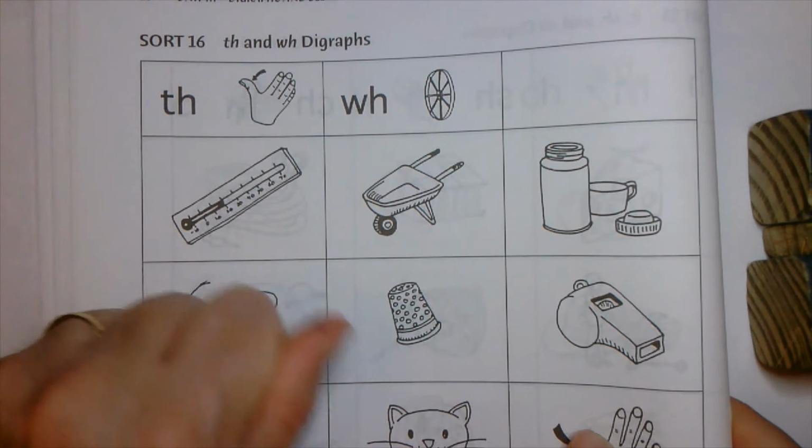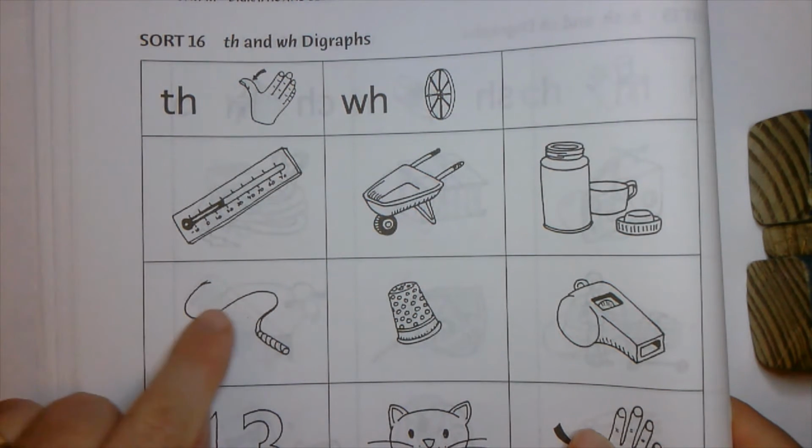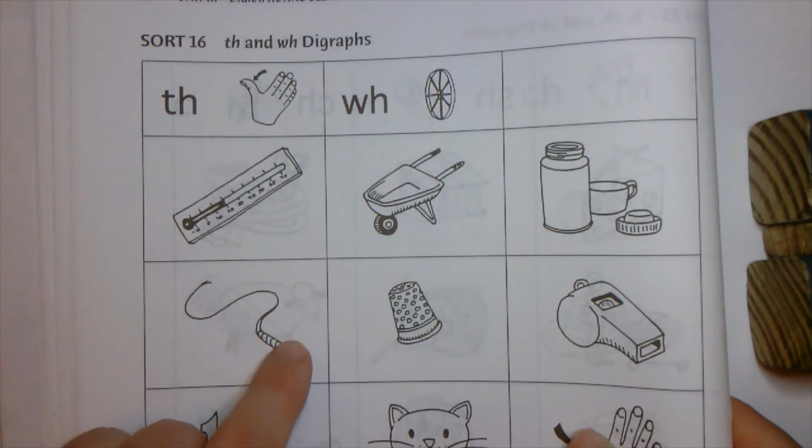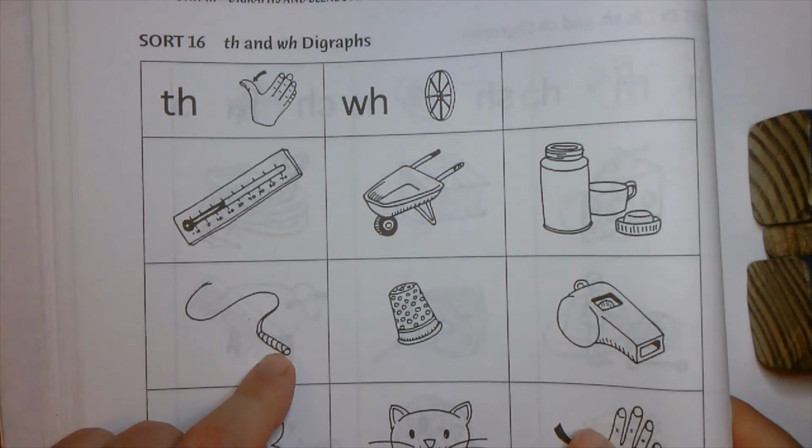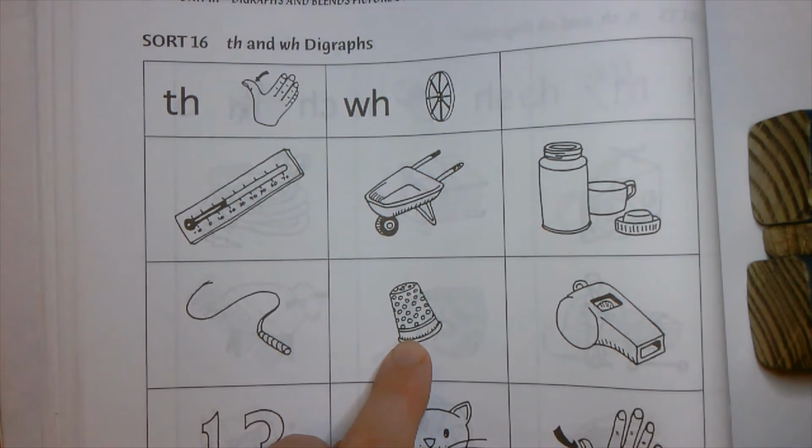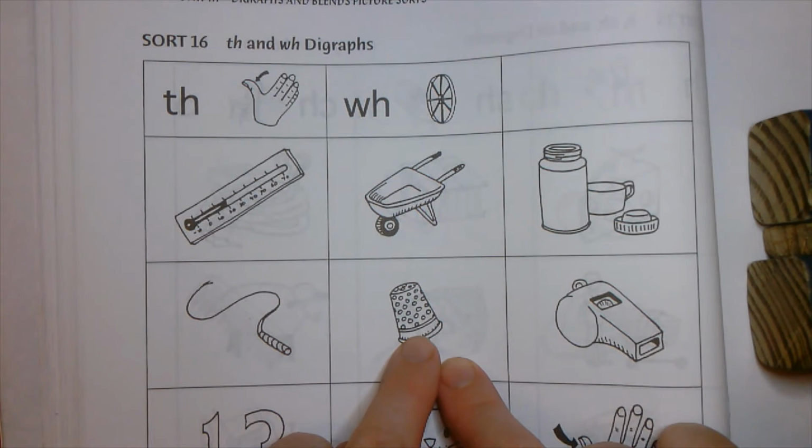They're going to get that and swing it and snap it really hard and make the end of it crack, and it's called a whip. Whip. This is used for sewing. It's usually metal, but not always.